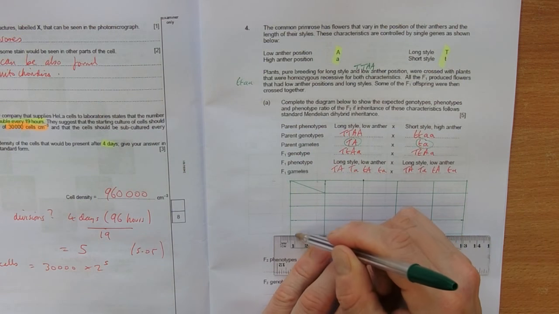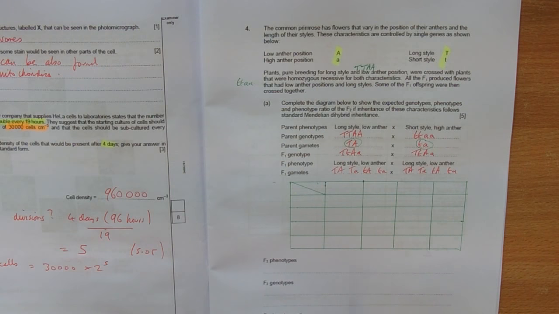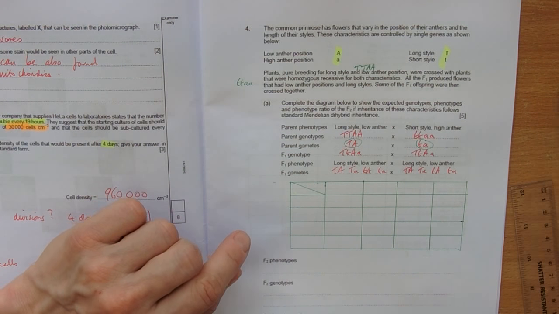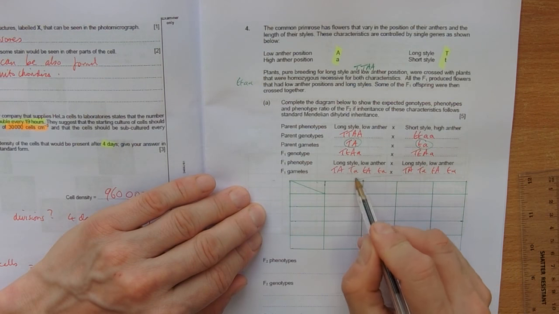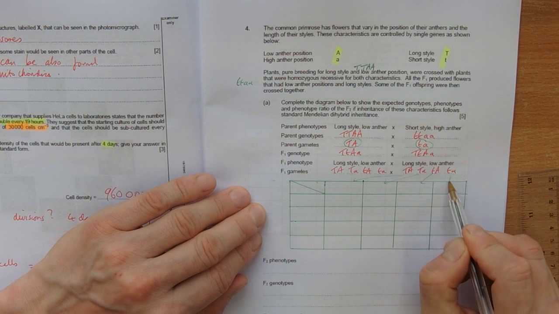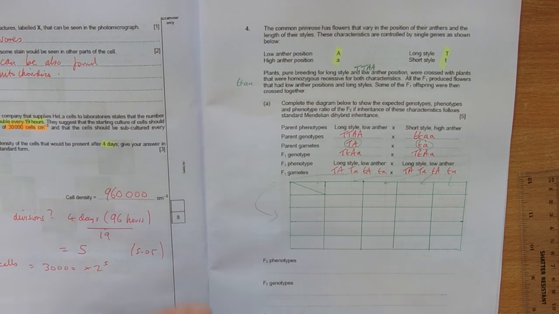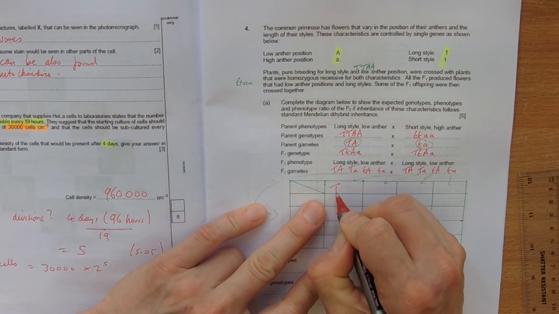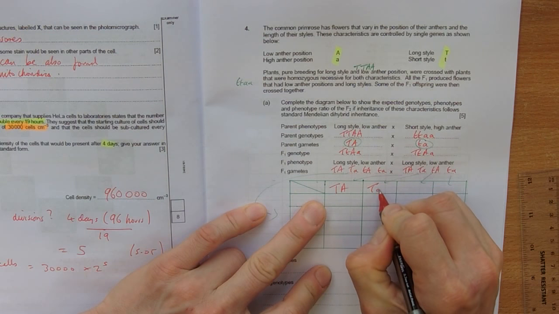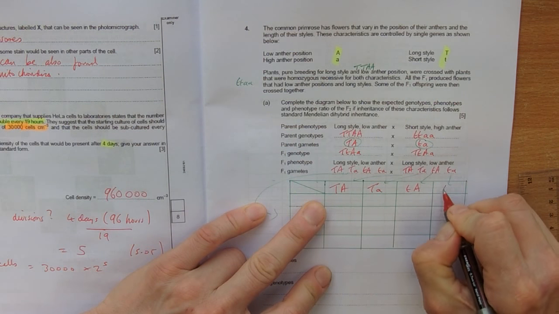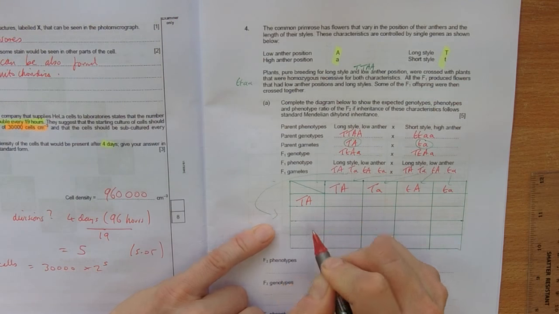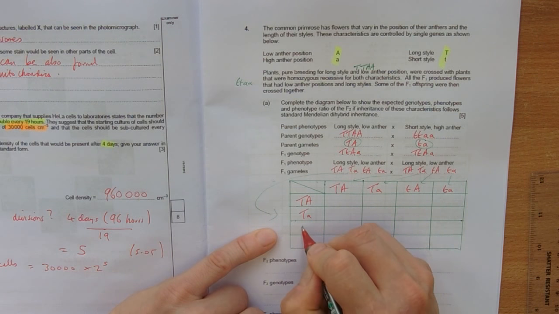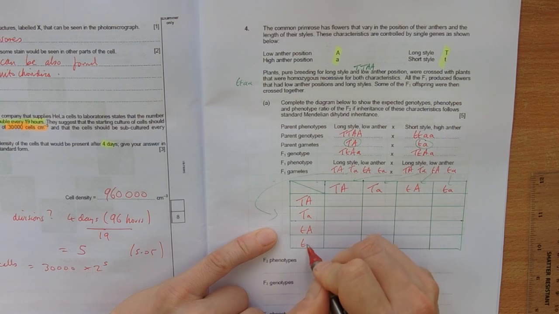That, my friends, is how you make a neat looking table without measuring it. We're going to put these guys there and these guys down there. Big T, big A, big T, little a, little t, big A, little t, little a. And the same there.